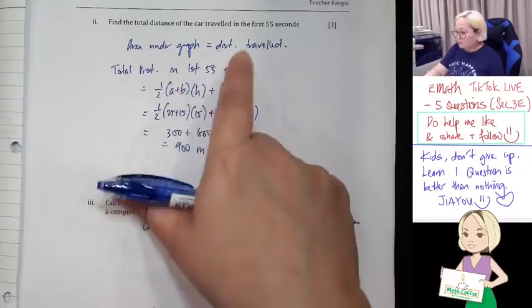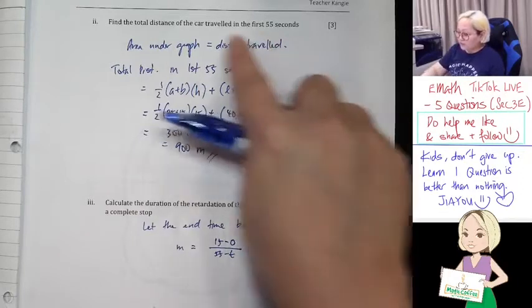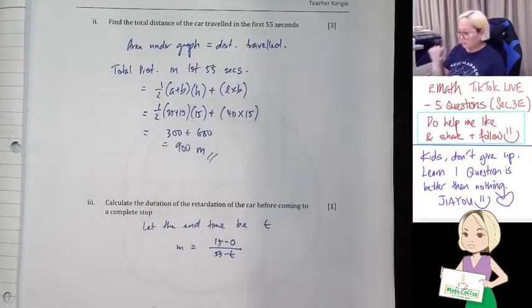Yeah, area under the curve is equal to distance traveled. As I already stated, this one is not for you to write inside your exam. This is just for me to let you know, okay?